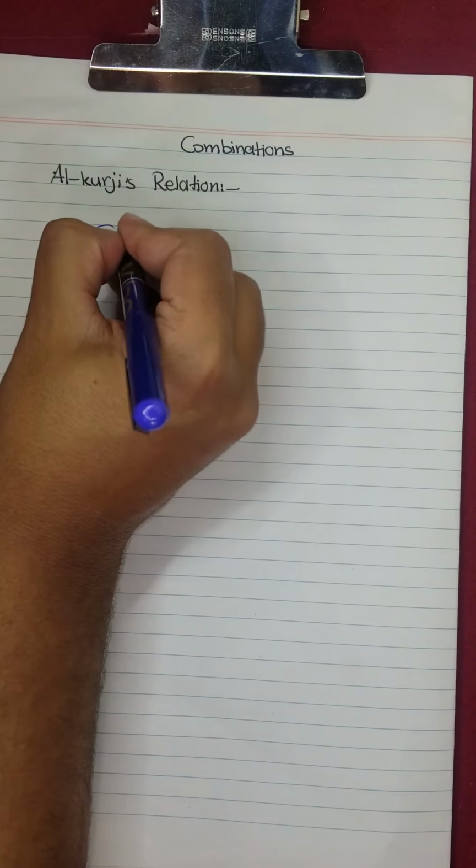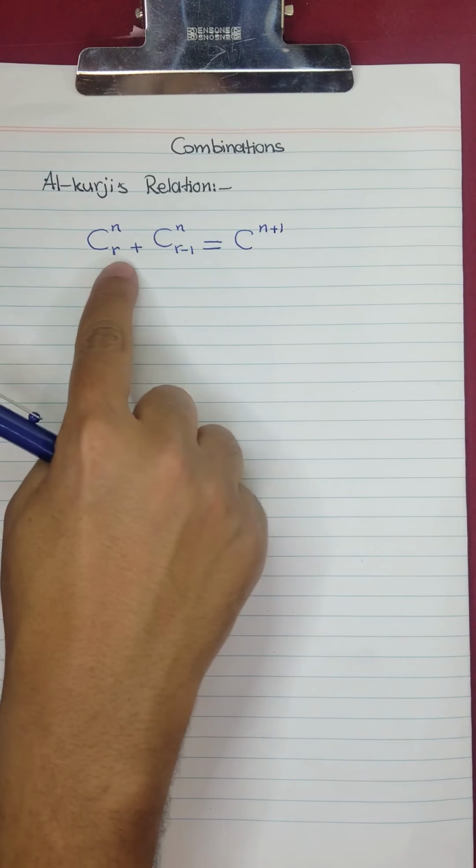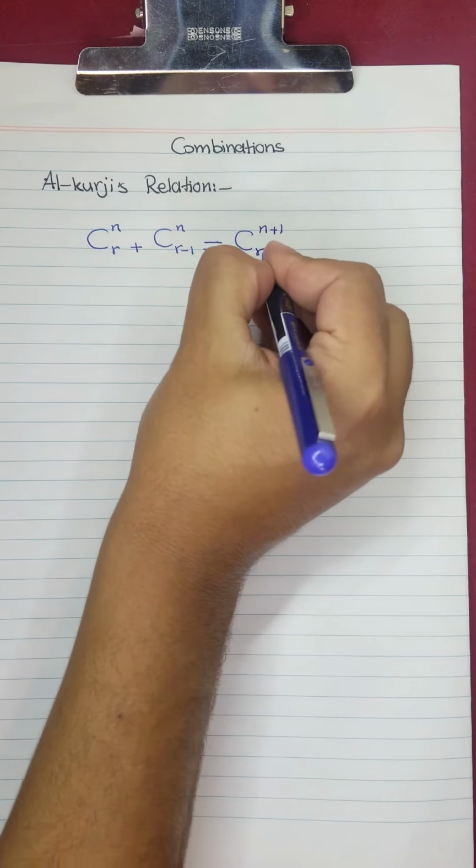It says simply that this is equal to one combination in which you add 1 to the n. So it's n plus 1. And here, you select the bigger r. Which one is the bigger r? It is r. So it's simply like this. Combination n r plus combination n r minus 1 equals combination n plus 1 and r. This is property number 7.